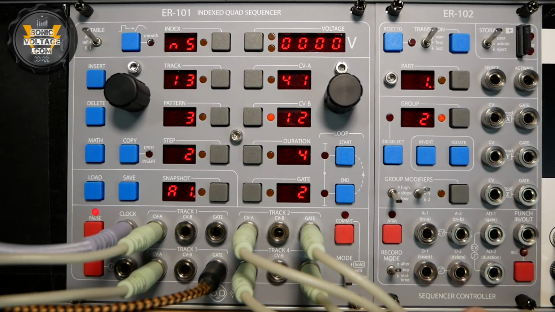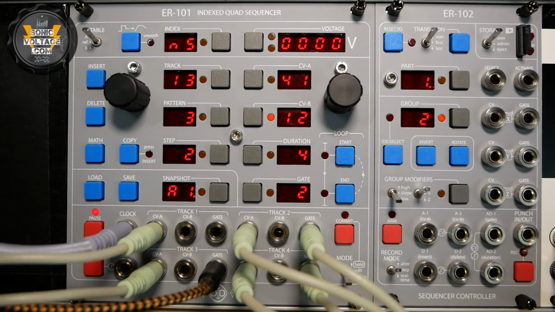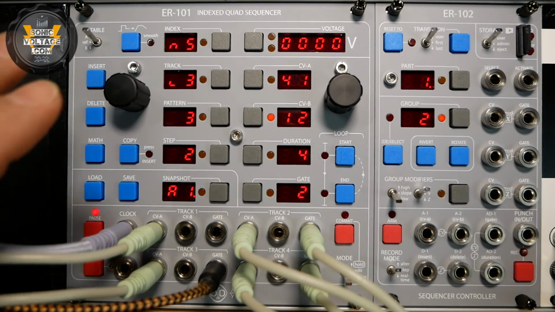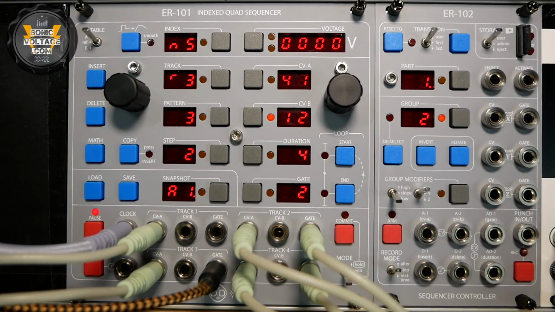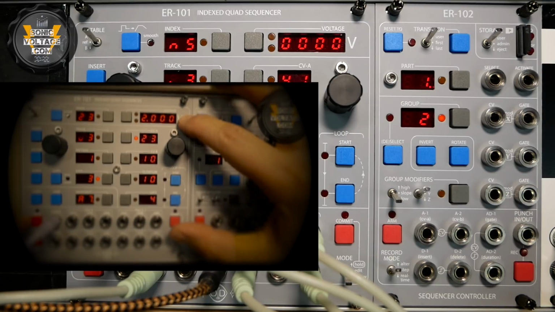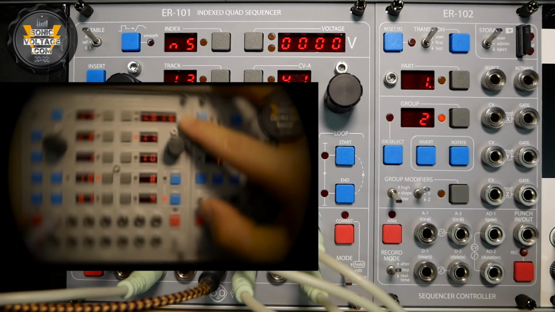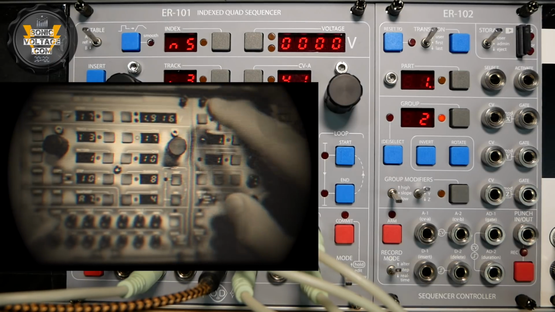In part 1 we looked at the system as an overview in general, and we focused on the ER-101, the user interface, the workflow in editing parameters, creating tracks, step editing, splitting steps, patterns, loops. We looked at the voltage tables. We even traveled in time. Yeah, you can do that with this module, so check the beginning of part 1 if you have not seen that. That can come in handy. We looked at quantizing changes and a few more things.